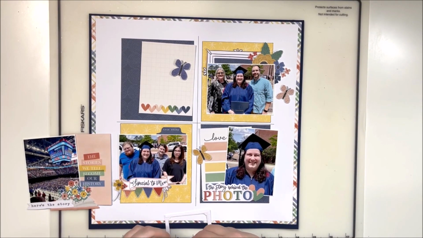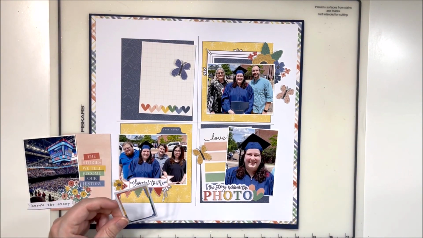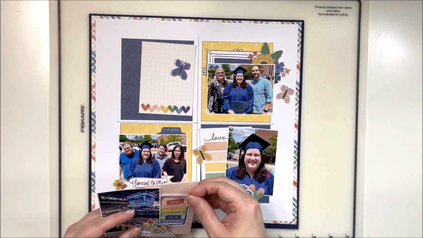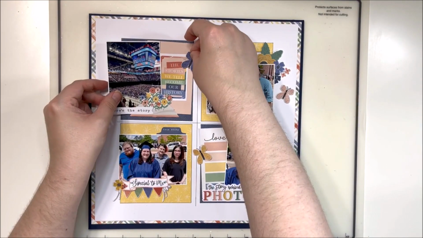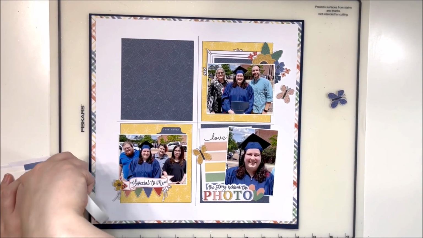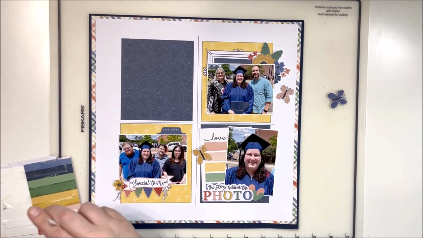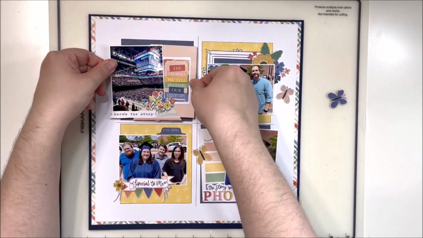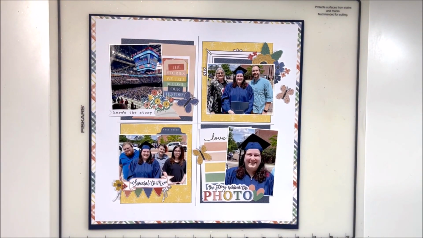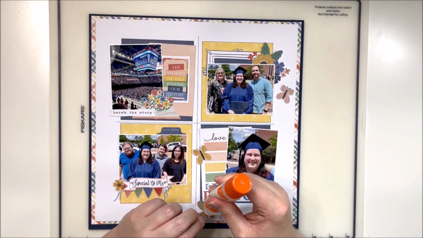But one element that I absolutely needed to get onto this page was this little book with the florals coming out of it that's next to the arena. I love this ephemera piece so much. It is my favorite one in the entire collection, and we get a couple of them. I think there's a chipboard version and an ephemera version, and I absolutely love this icon. And so I definitely wanted to get it on the page, and to me, it just screamed graduation or school. And so that is why that piece has such a prominent place on this layout.